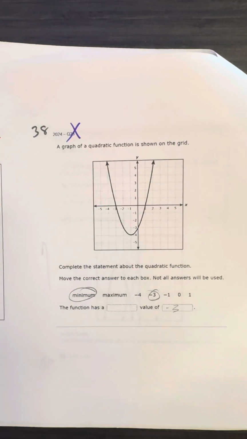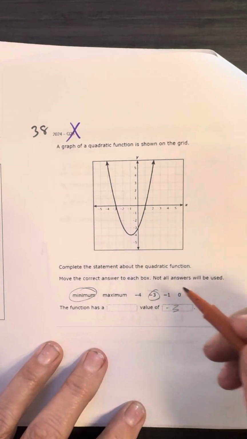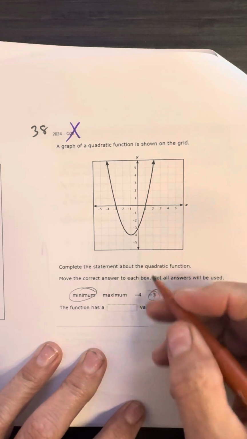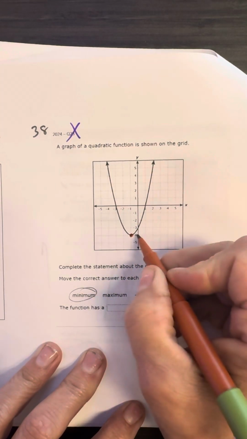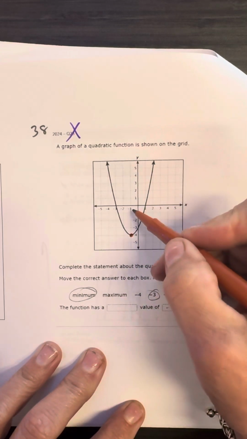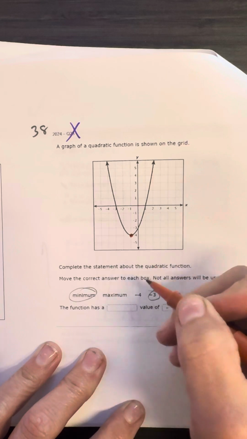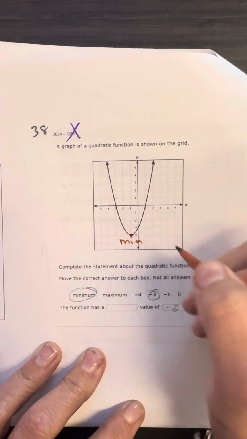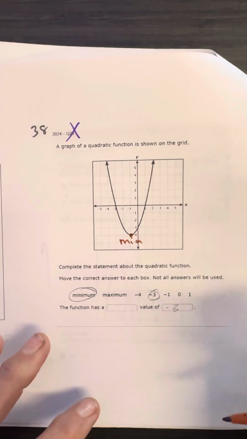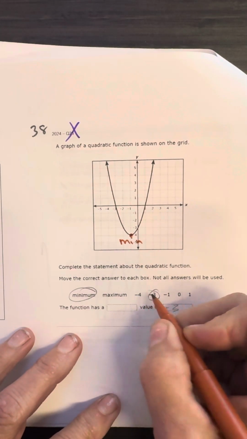38. So on a quadratic equation, you have a max or a min. And that's talking about your vertex. So your vertex would be at -1 and -4. So it's at your lowest point. Because you're at your lowest point, this is known as your minimum. And where are you at? You're at -4.